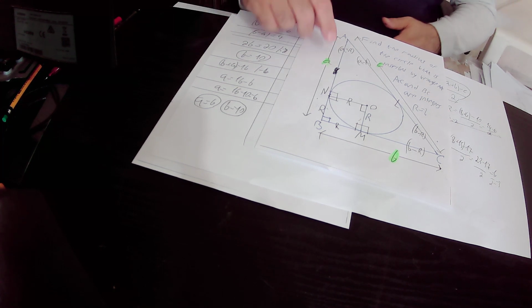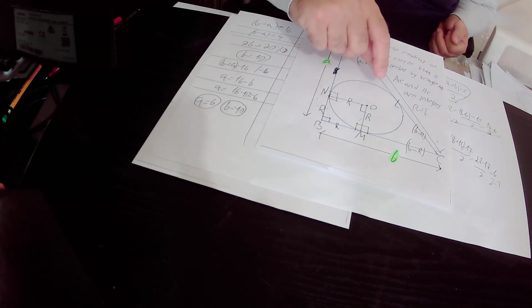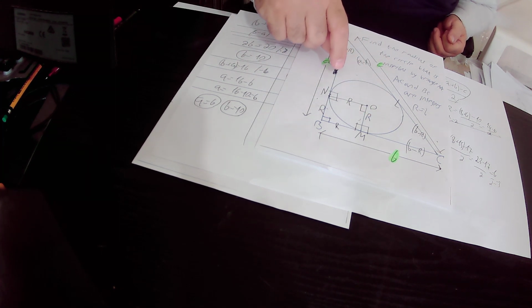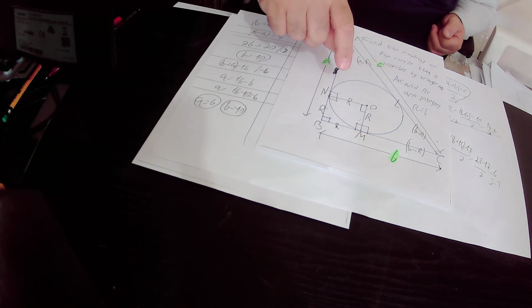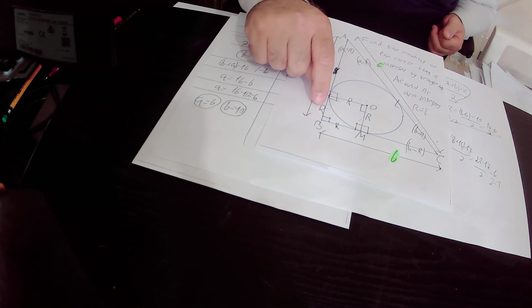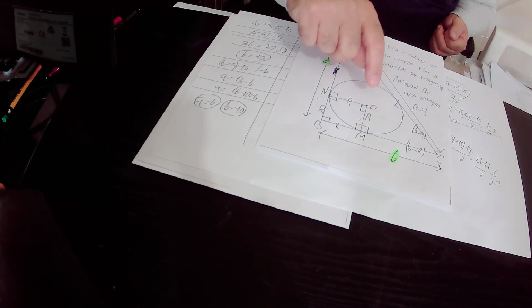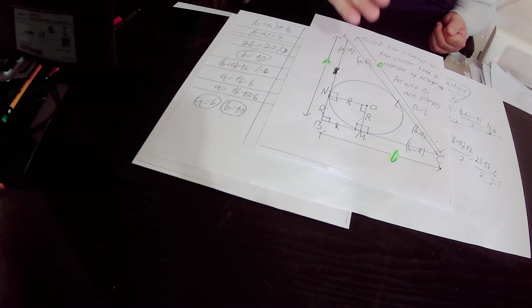Likewise, according to the rule that the opposite sides of a rectangle are equal to each other, we get that NB equals OM. On one side, NB equals OM. On the other side, we have already found out that OM equals R. Therefore, NB also must be equal to R. So in conclusion, in quadrilateral NOBM, all of its sides are equal to each other, they are equal to R. Therefore, quadrilateral NOBM is not just a rectangle but a square.